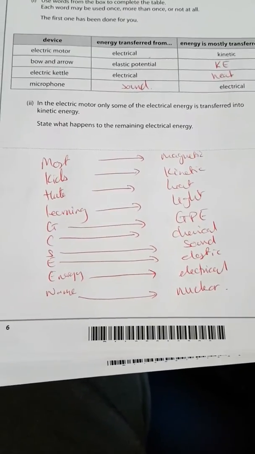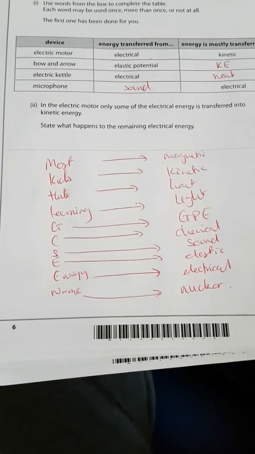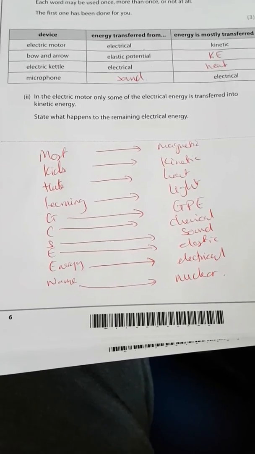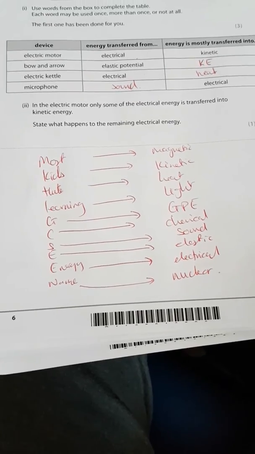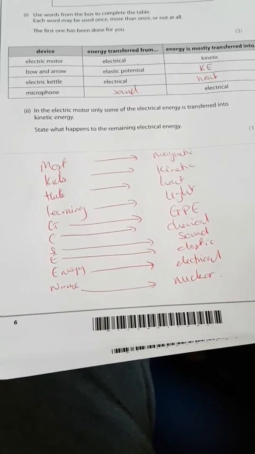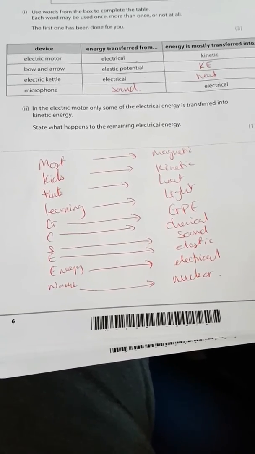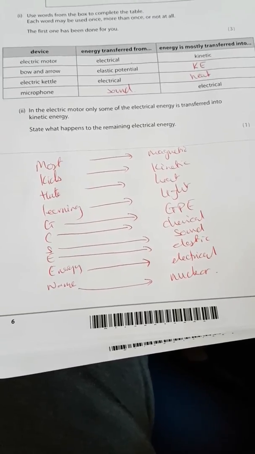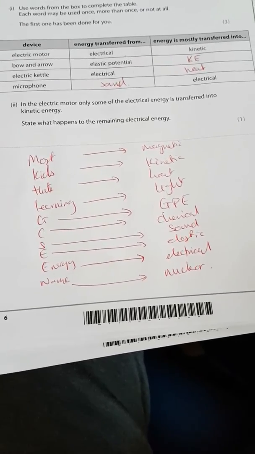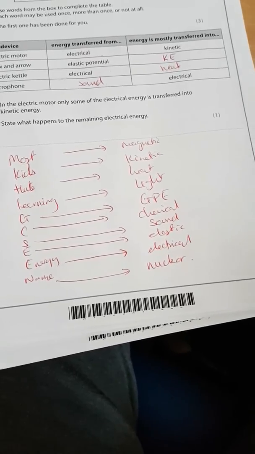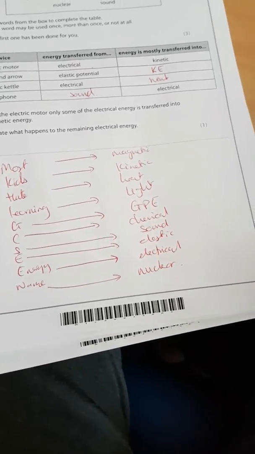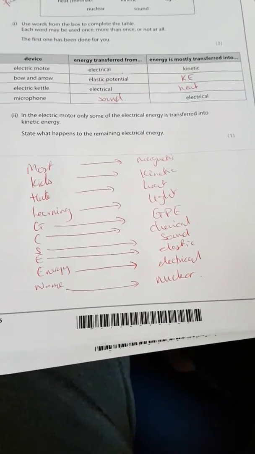These are all the types of energy that you need to know for your GCSE P1. The way to learn it, as most kids hate learning GCSE energy names: M stands for magnetic, kinetic, heat, light, gravitational potential energy, chemical, sound, elastic potential energy, electrical energy, and nuclear energy. So that's how to remember that.